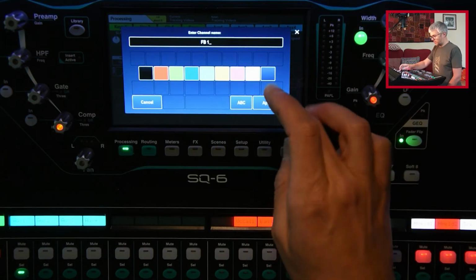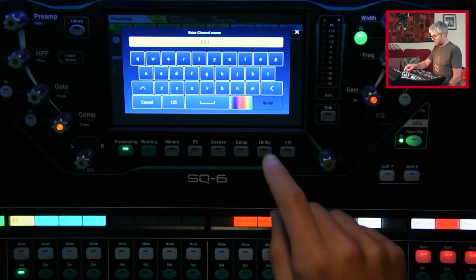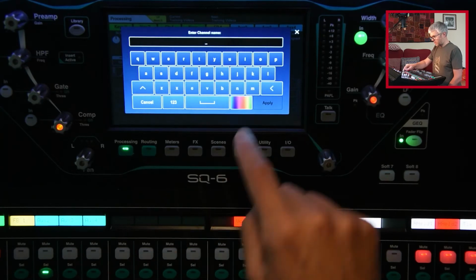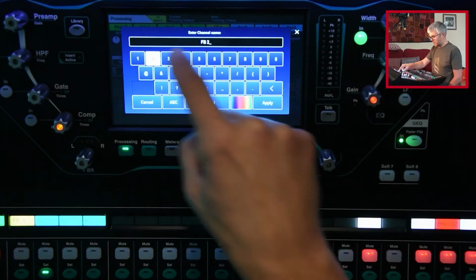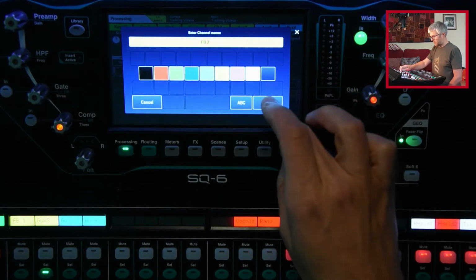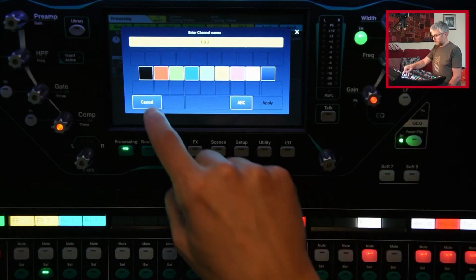You can also change the colour if you want to at this point, so if I wanted a different colour I could do that. So that's changed that, and I'm just going to tap on another one, foldback 2, change the colour to be the same, and so on. So that means I've now got my foldback channels. I can do that with all 4, and I've got those.